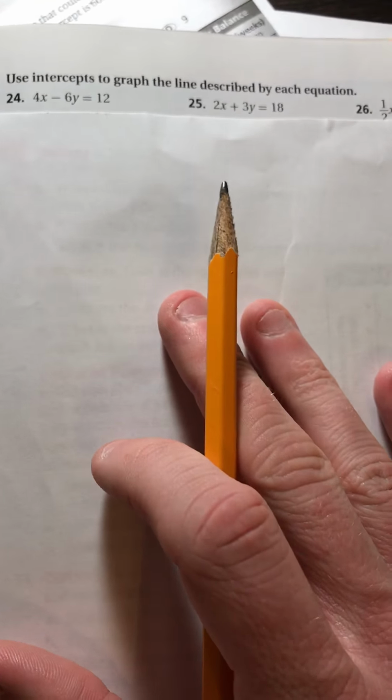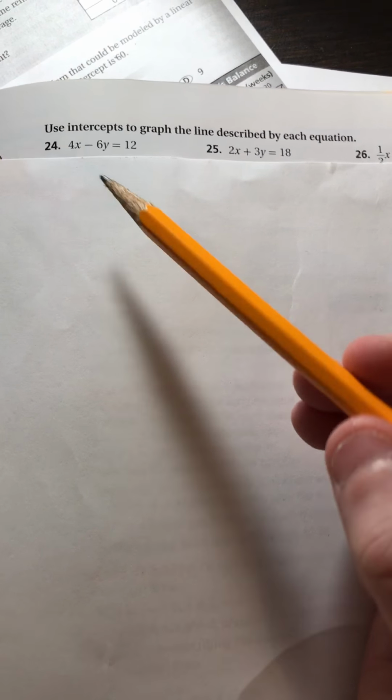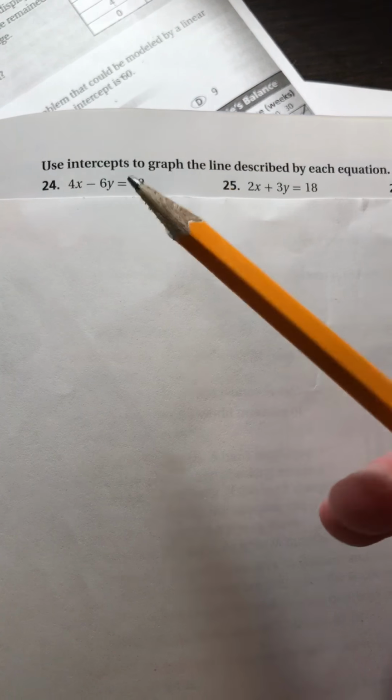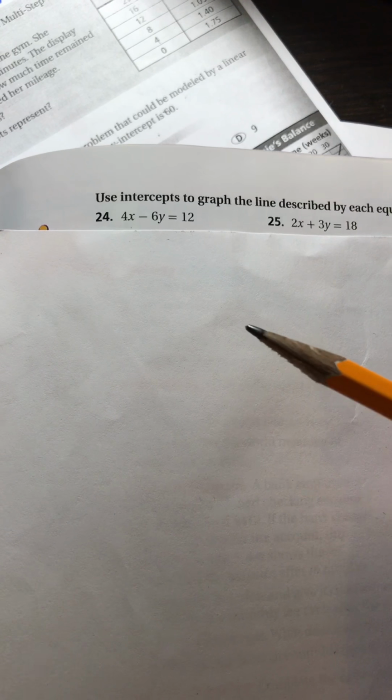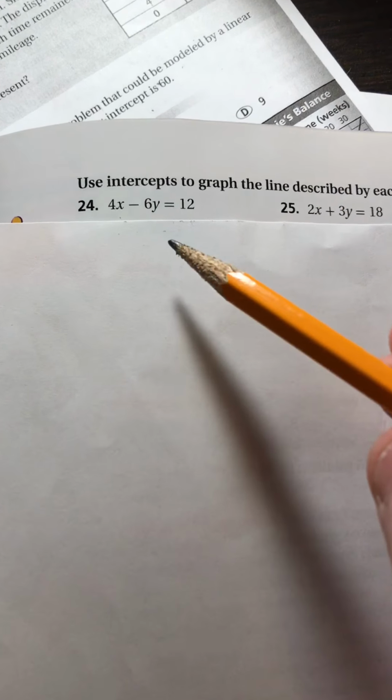Alright, 8th grade scholars. Today we will be continuing our theme of intercepts in standard form, or some will be in slope-intercept form as well. This is very similar to the problems we did yesterday. For these, we have to solve for the x and y intercept. And again, that is very easy.